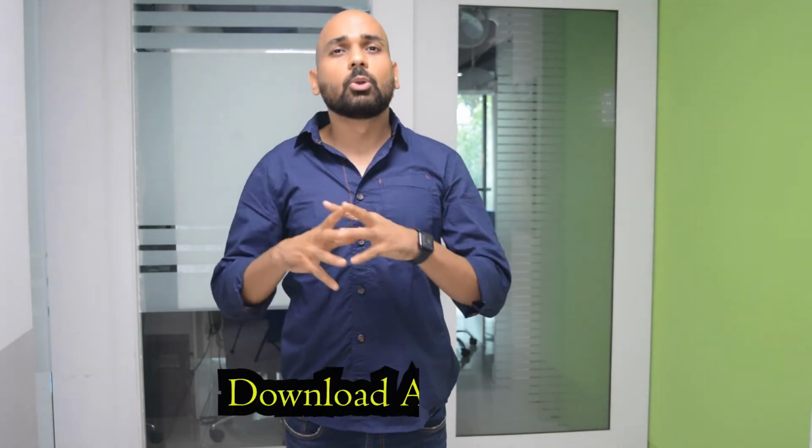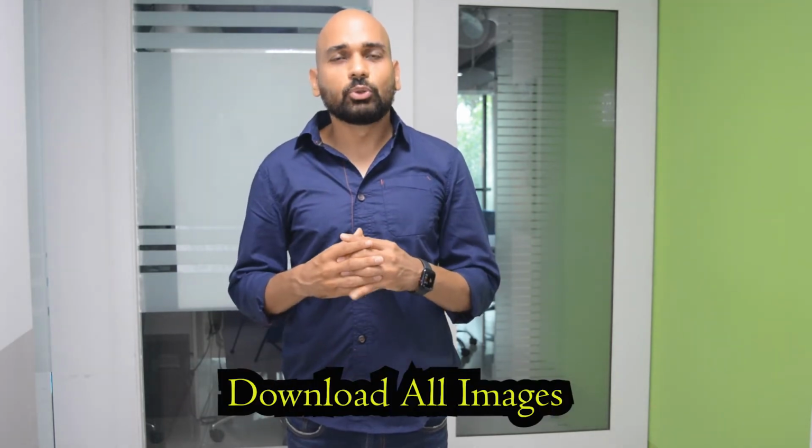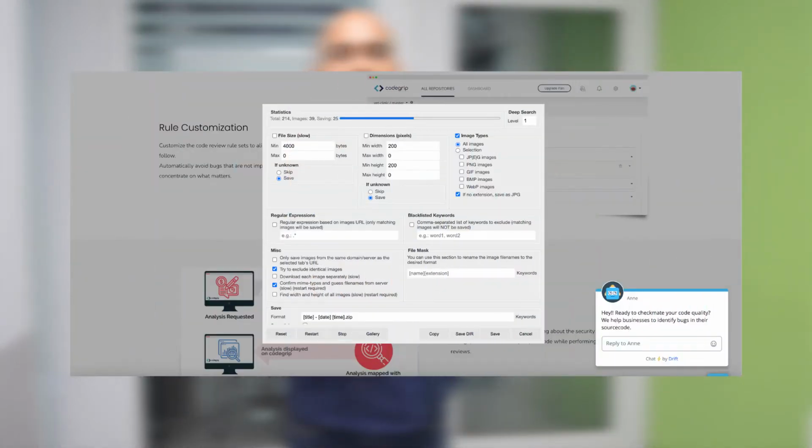One other thing that you can do is there's a Chrome extension called Download All Images, which will allow you to download all the images of your page or any page in one place. So you can quickly download and see the size of all the images and see who are the devils that you need to get fixed.